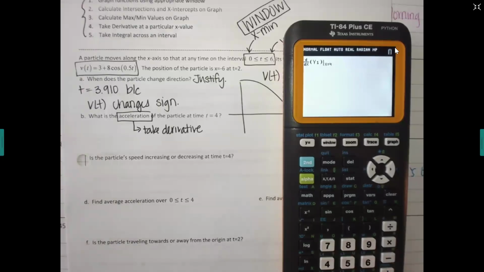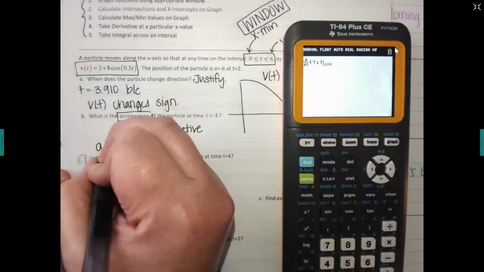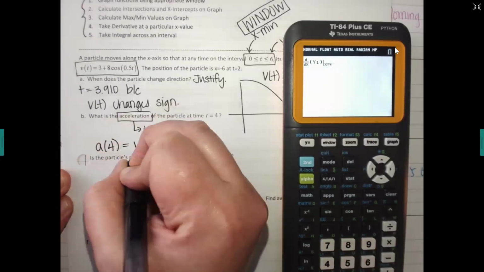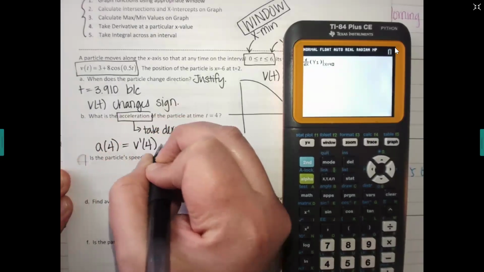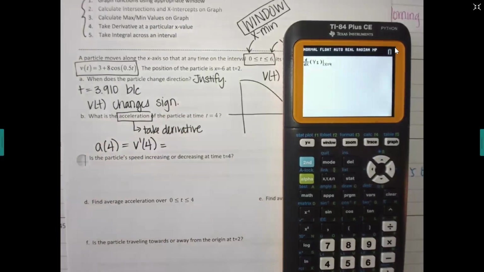Now, for the AP test, you don't want to just leave numbers out there. So if you're wanting to show that you're taking the derivative, you would just put the acceleration at 4 is v prime. You're not going to actually take this derivative by hand, but you want to write on your paper what you did in the calculator.